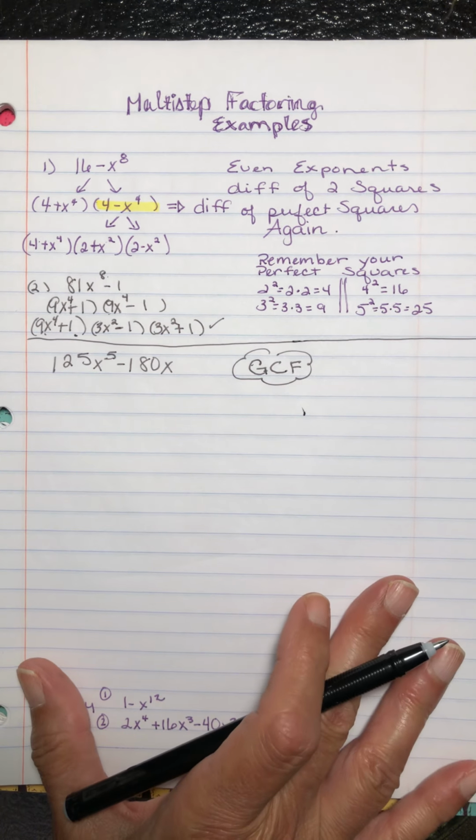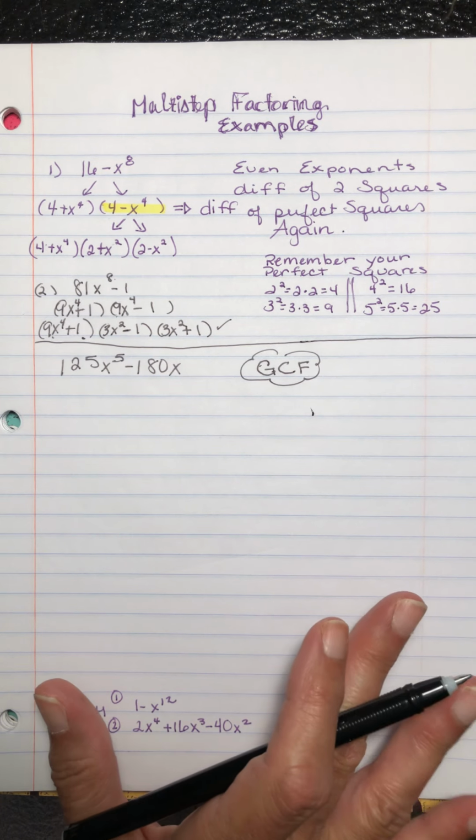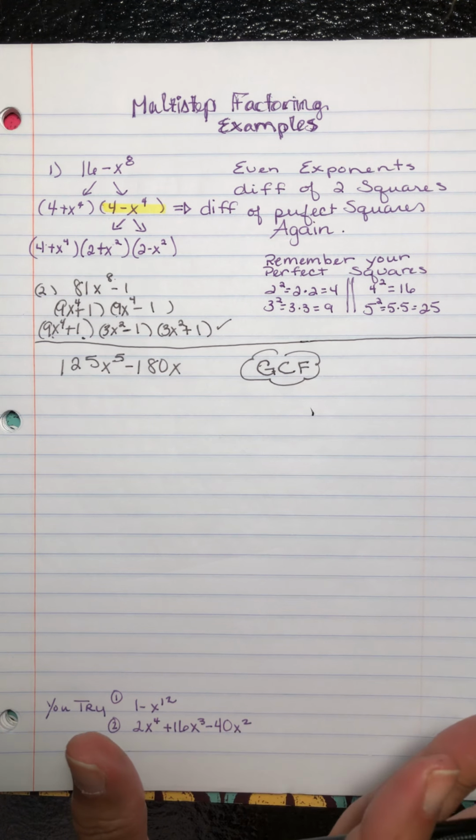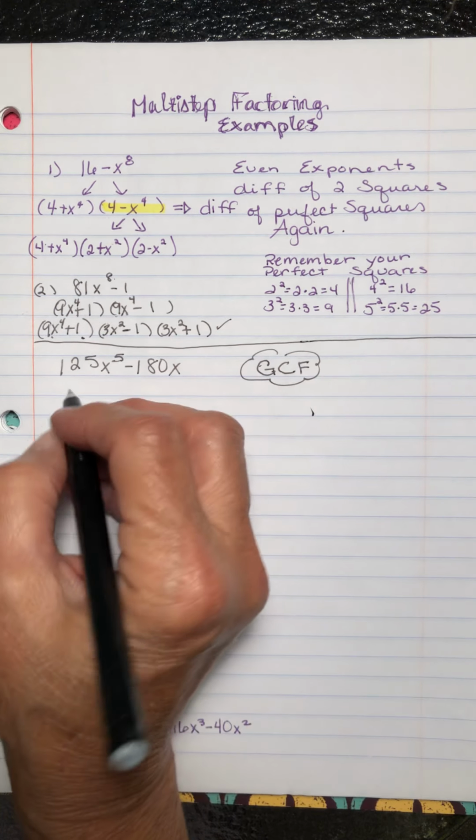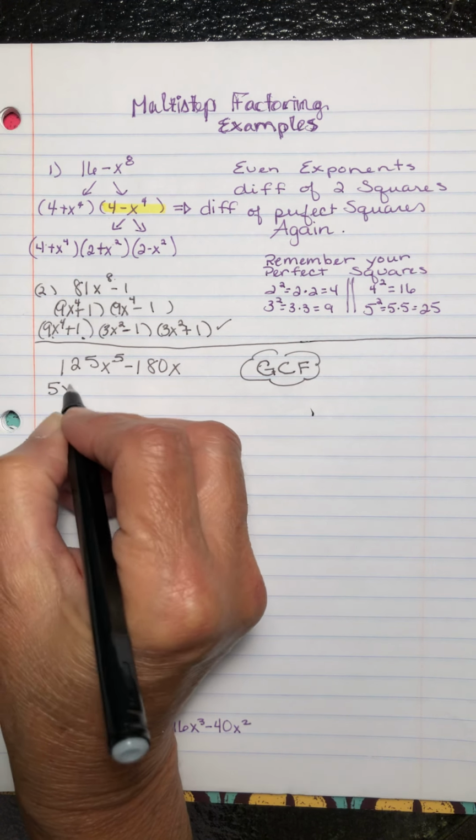And if you need help with your variables, I did a video on just simplifying and factoring out variables. All right, let's do this. 5x is the GCF.